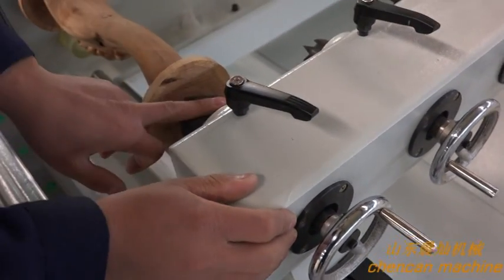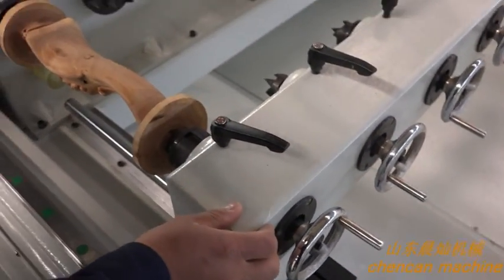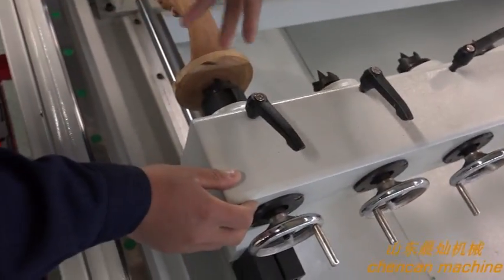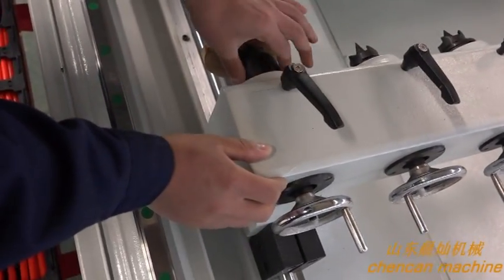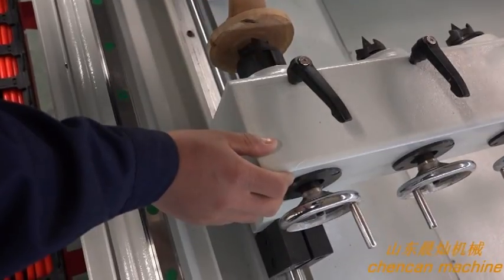It's better to put it more inside, because then it will not shake. If more is outside, it will shake more.